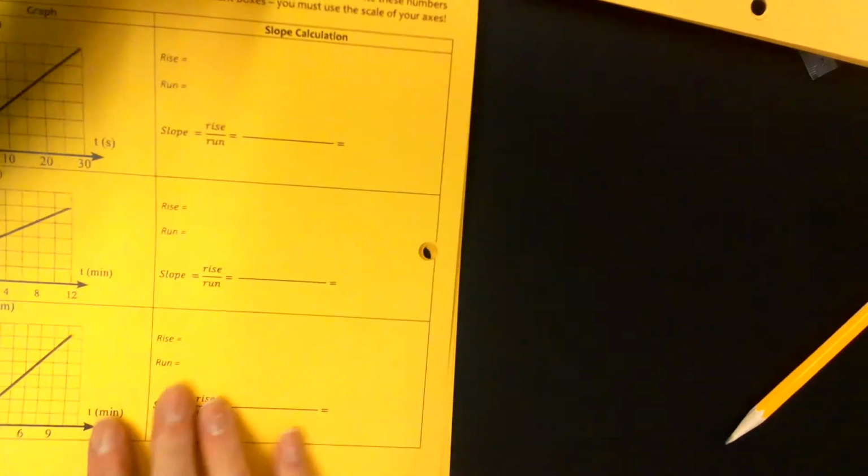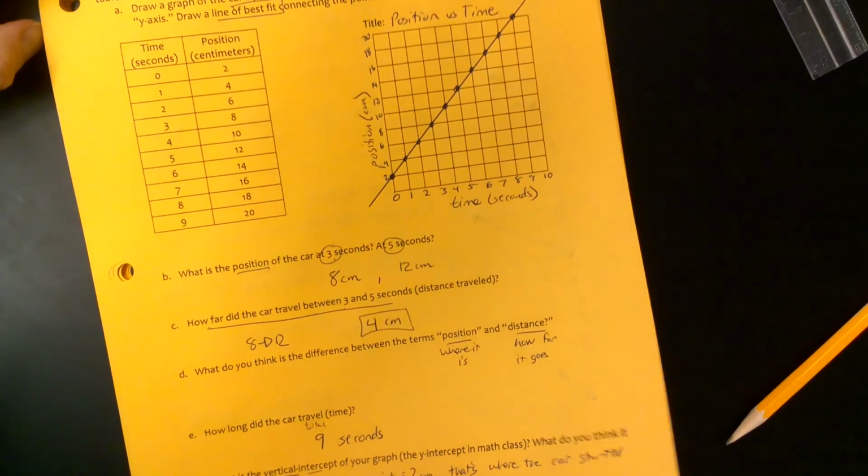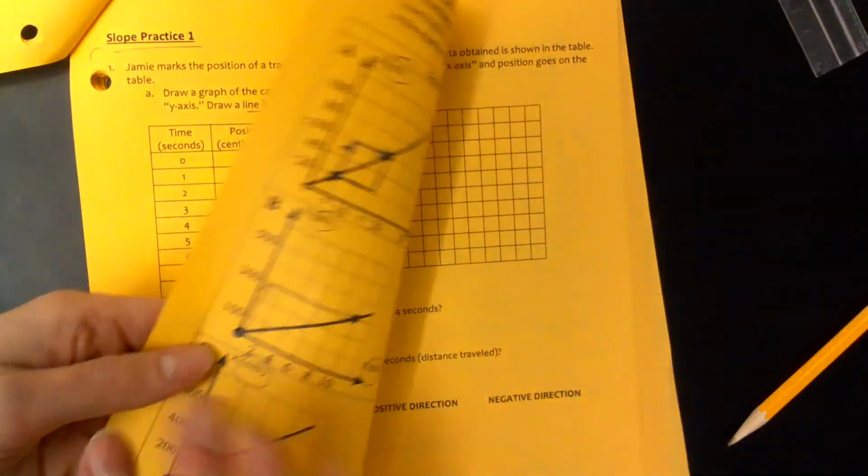All right, so now I do want you to turn in this slope practice 1. These are kind of your notes here for drawing and answering questions about how to find slopes. So make sure you turn in both the front and the back of this slope practice 1 and then work on slope practice 2.